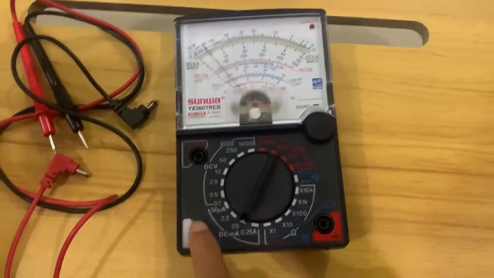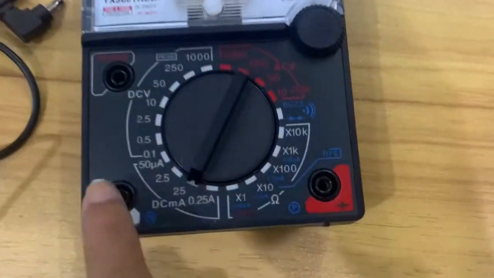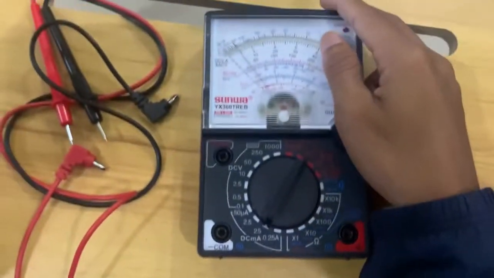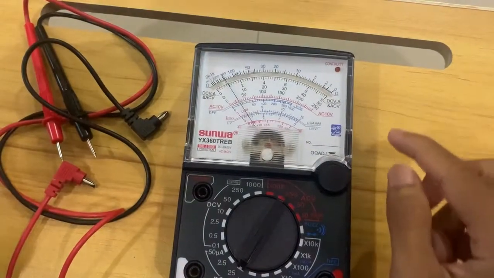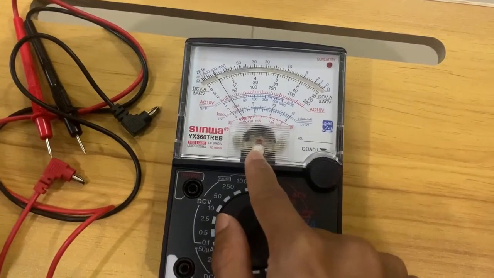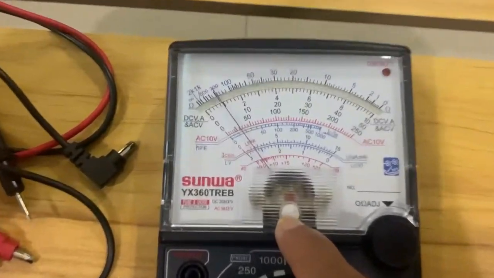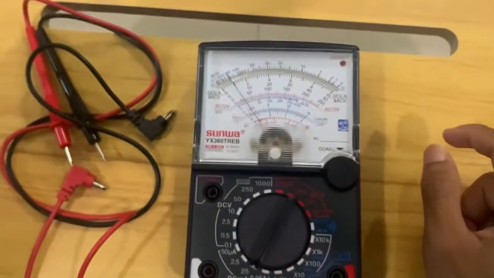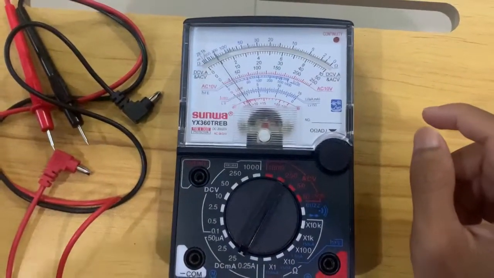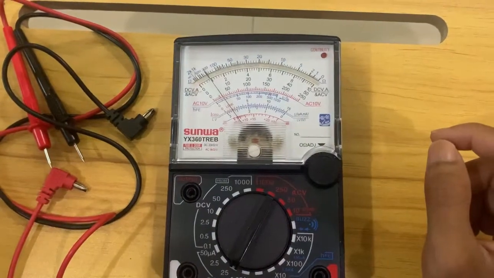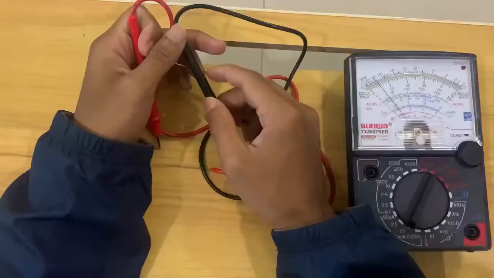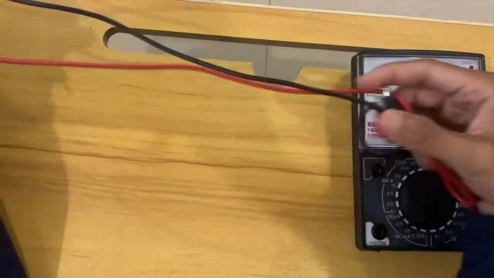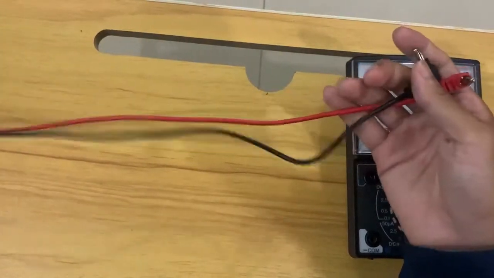Next, this is the pot. Then this is the adjustment screw. And the last part is called the probe.